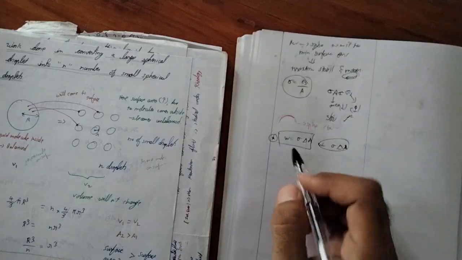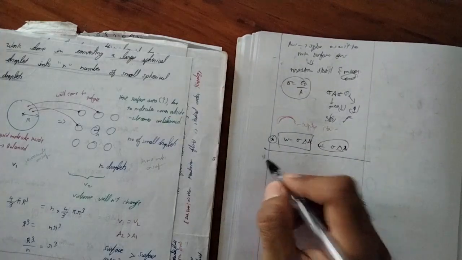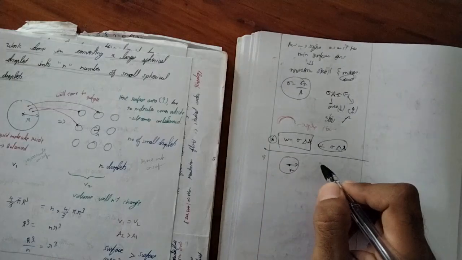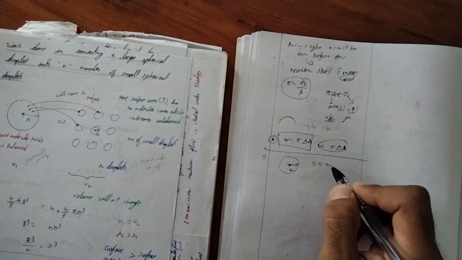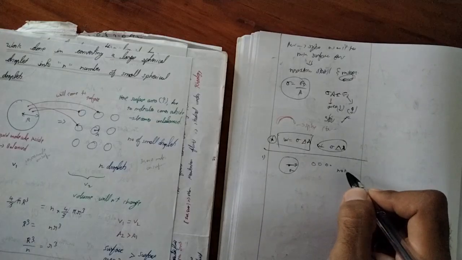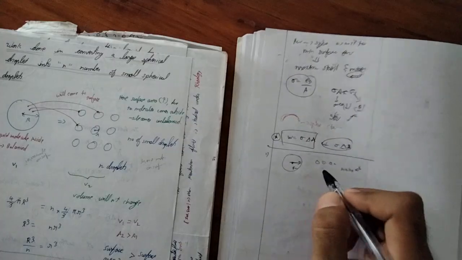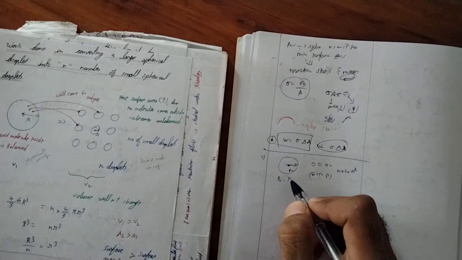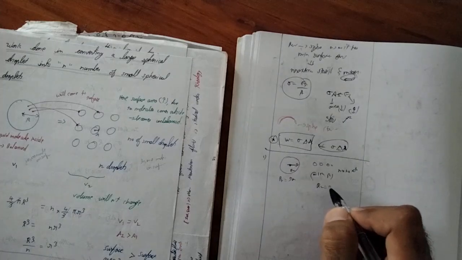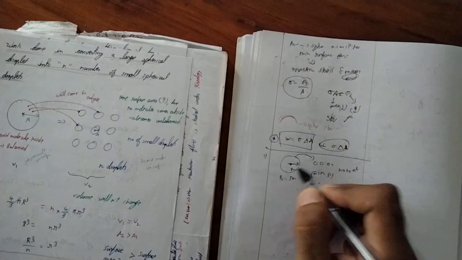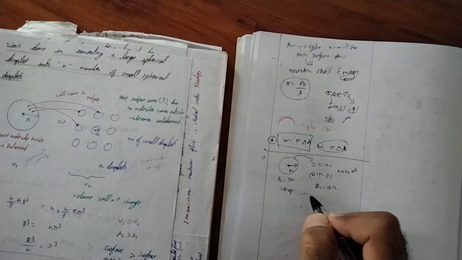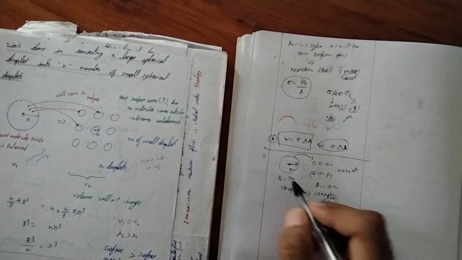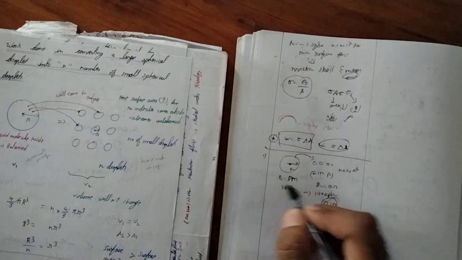In the question they will ask, for example, a drop of radius 5 meter, and I'm converting it into n number of drops of 0.1 meter radius. So you can see R1 equals 5 meter, and here r2 equals 0.1 meter. Literally I'm converting one droplet into 1000 droplets of 0.1 meter radius.